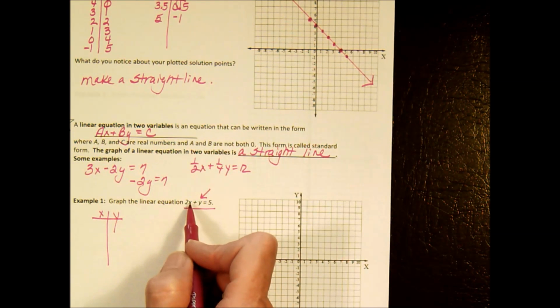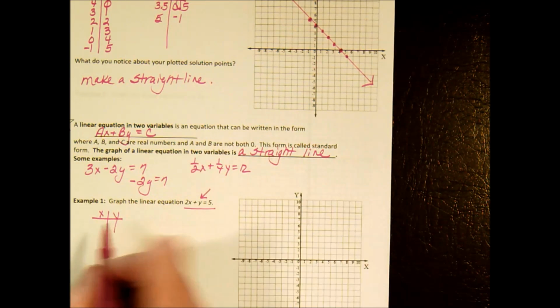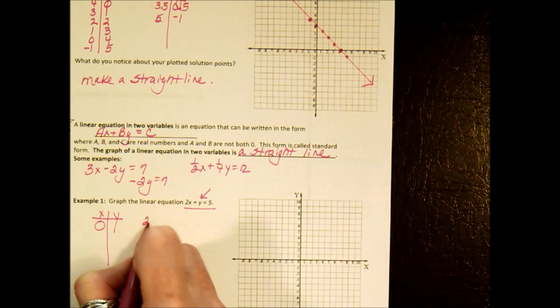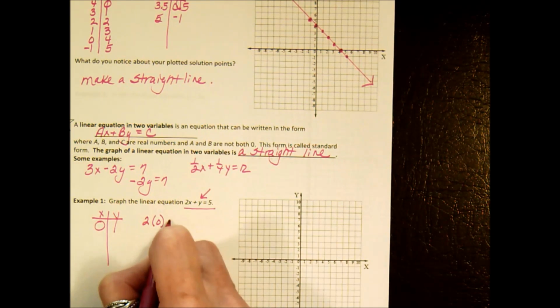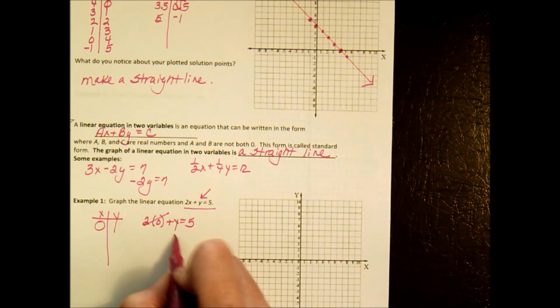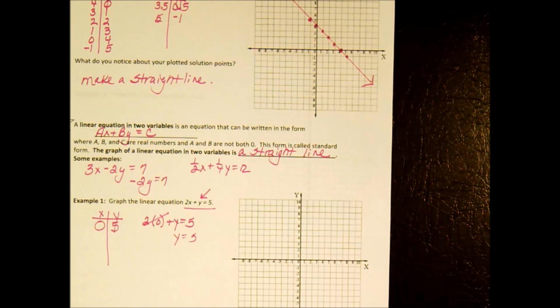You can pick anything you want for the x value and then solve it for the y using that value. So for example, I want to pick easy, I'm going to pick a 0. Take out the x, put in a 0, plus y equals 5. 2 times 0 is 0, and we have just y equals 5, and there I have a point.